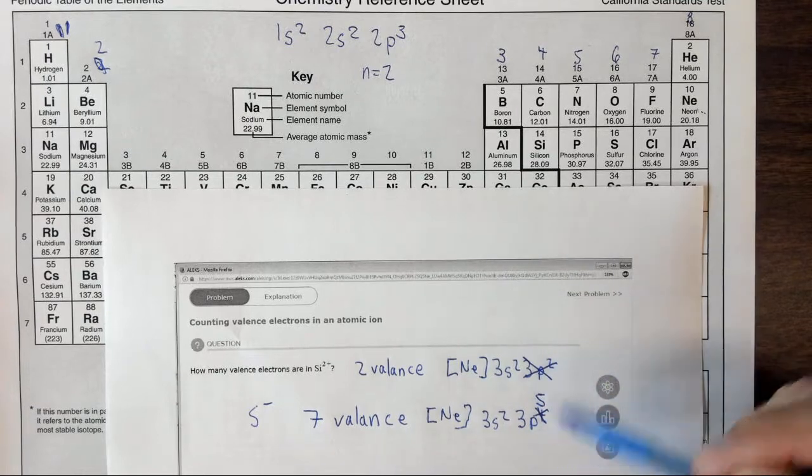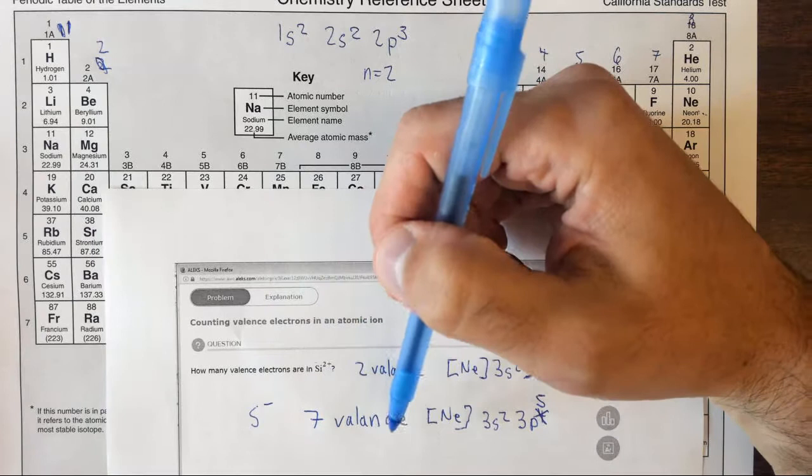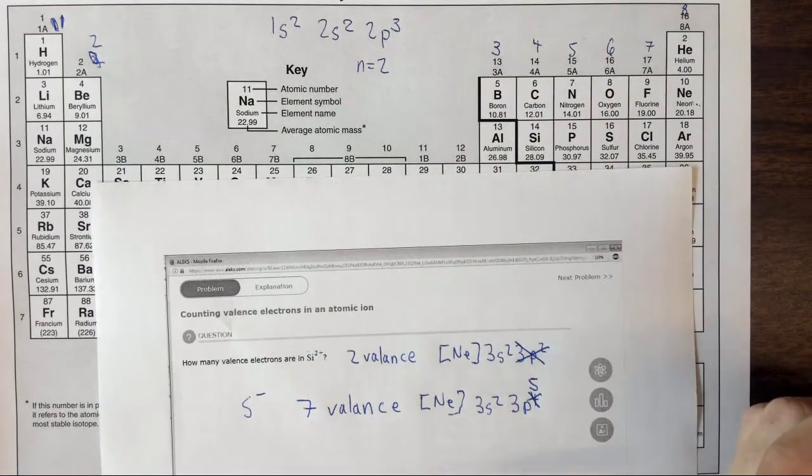So either way you do this, you come to the same answer. Si2+ has 2 valence electrons, and S- has 7 valence electrons. I should also note that these aren't necessarily stable ions in all of these examples.